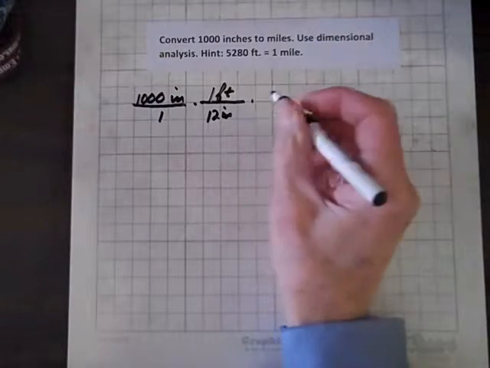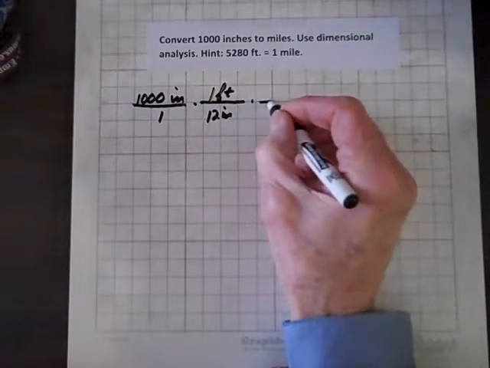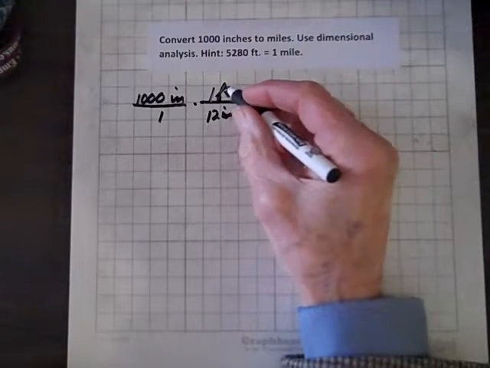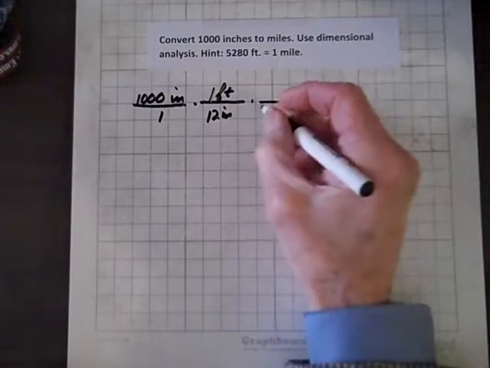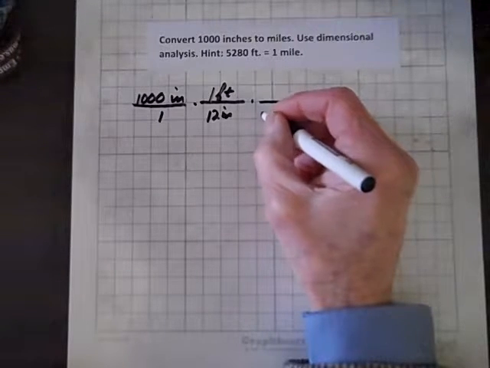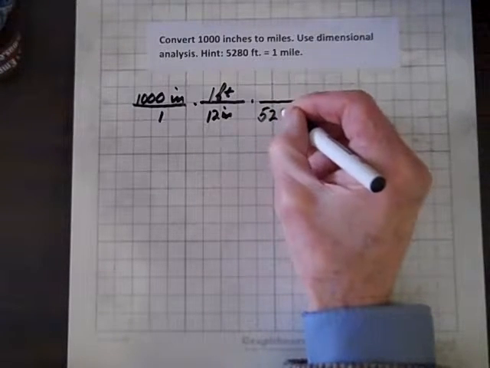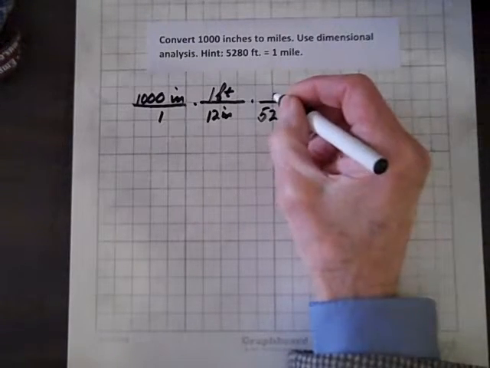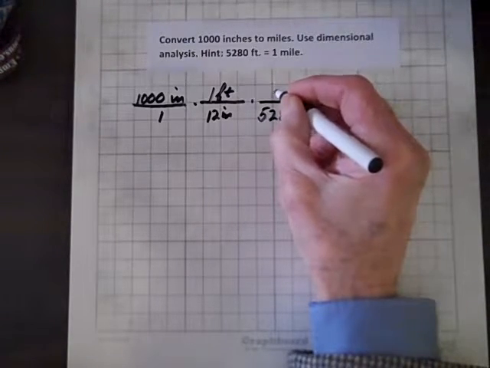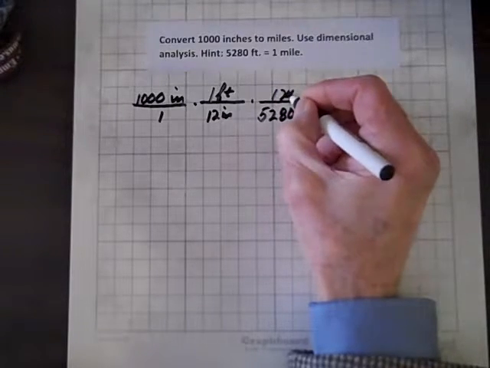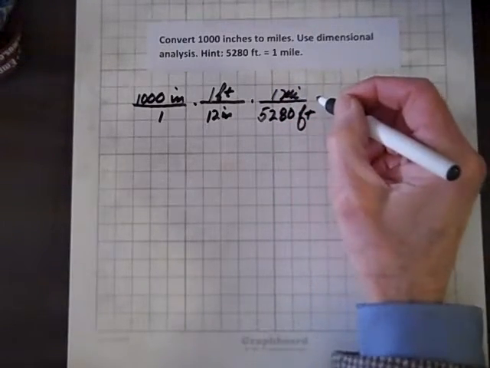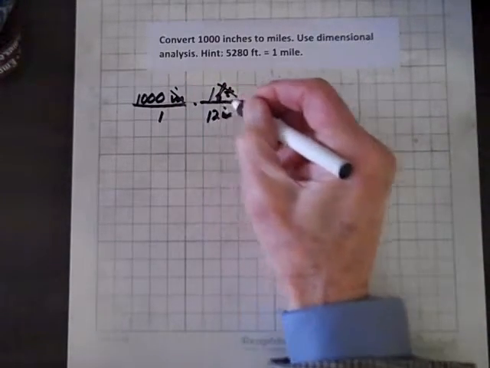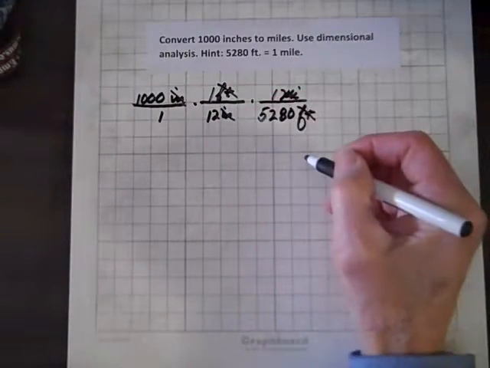Now we'll convert from feet to miles. And so we know, let's see, feet are upstairs, so we need them downstairs, so that way the units divide out. 5,280 feet. And miles go upstairs, 1 mile. And let's see, the feet divide out, the inches, because they're in opposite positions, divide out.